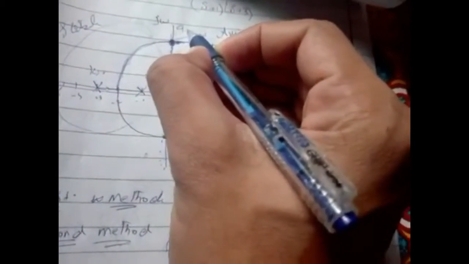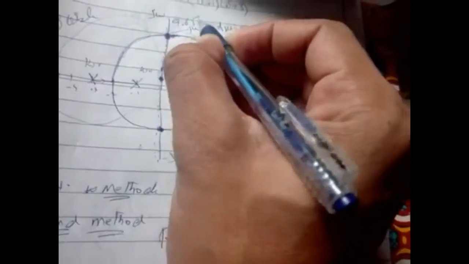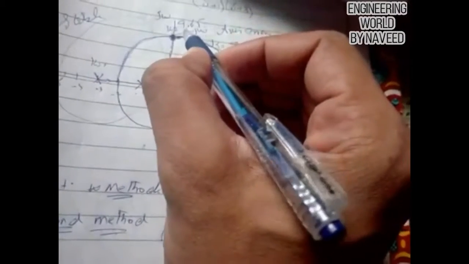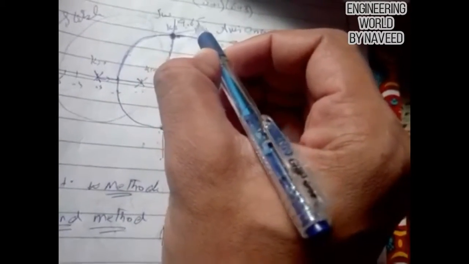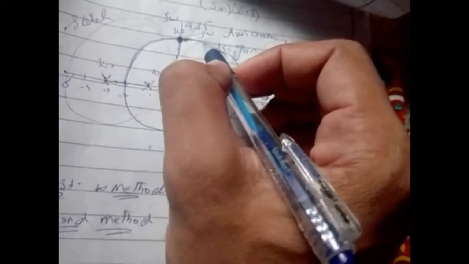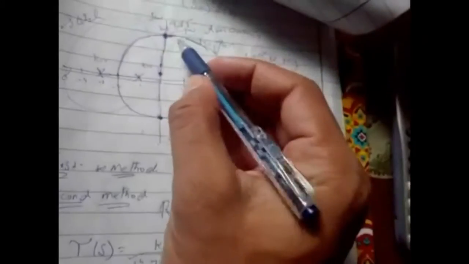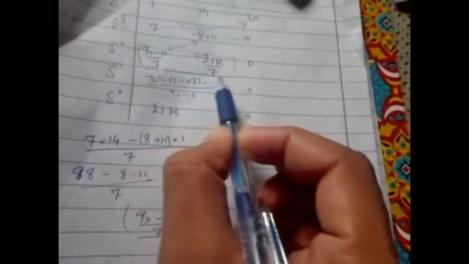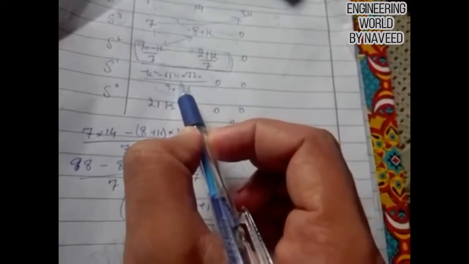The gain value is 9.65. If the gain is lower than 9.65, then the system will be stable. If it is higher than 9.65, then the system will be unstable. Now we are interested in the j omega value. The j omega value at this point we find by taking this row and finding the value from it.